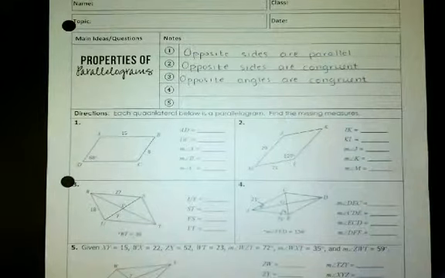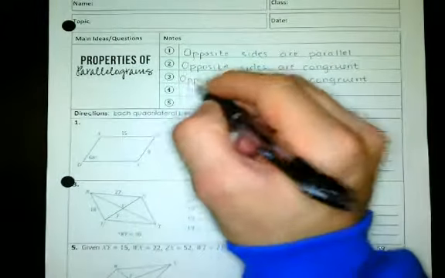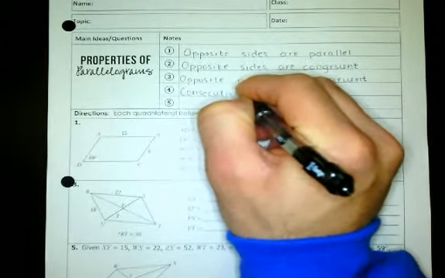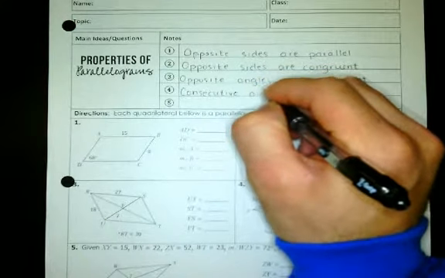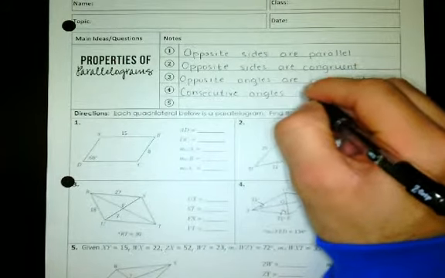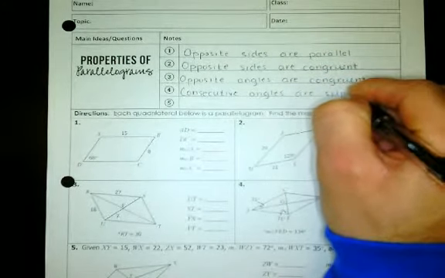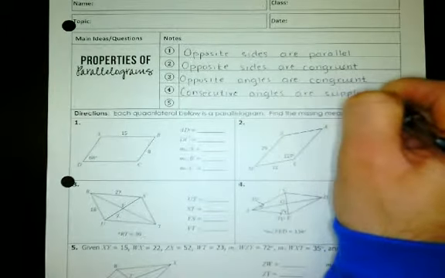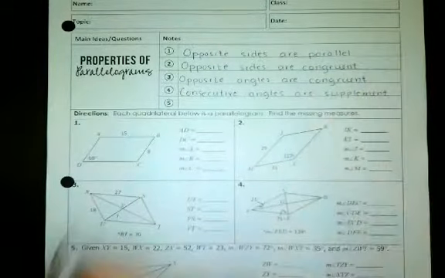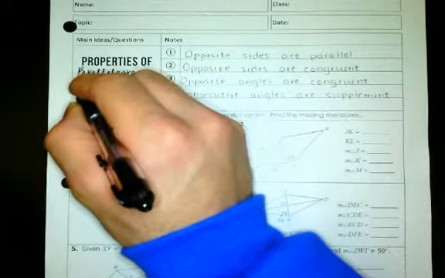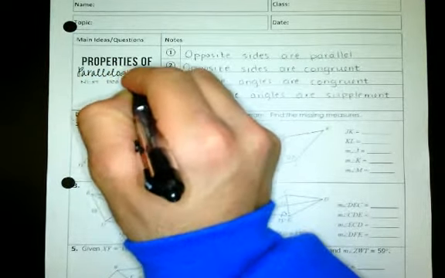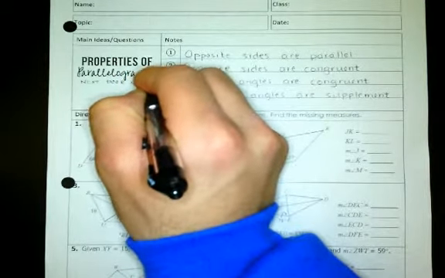Property number 4, consecutive angles are supplementary. Remember, consecutive is a fancy word for next to each other. When I talk about angles, a lot of the time I refer to angles that are next to each other as next door neighbors. Okay, there's 2 types of next door neighbors.